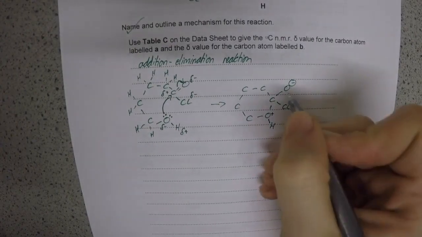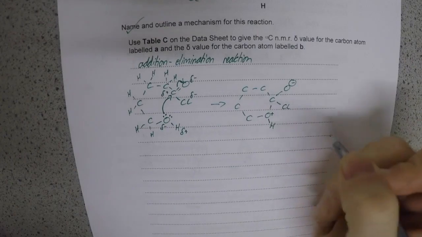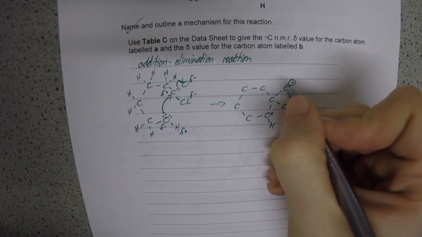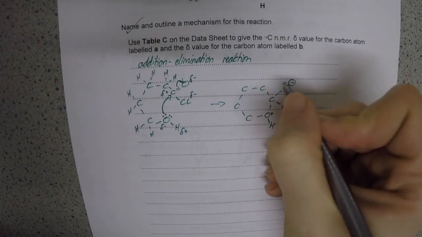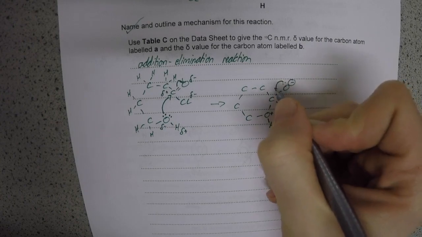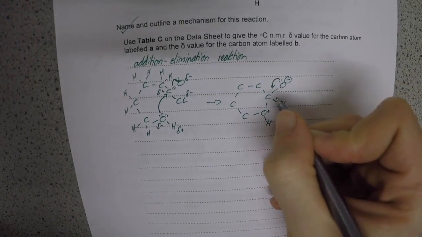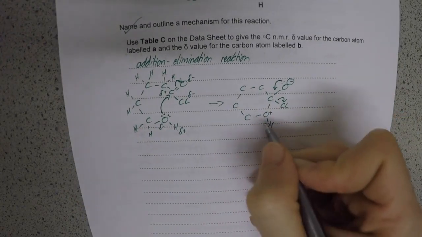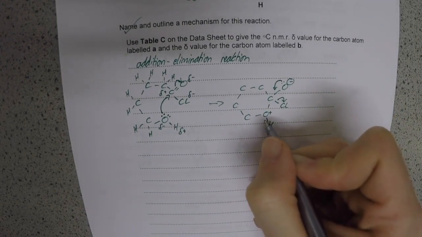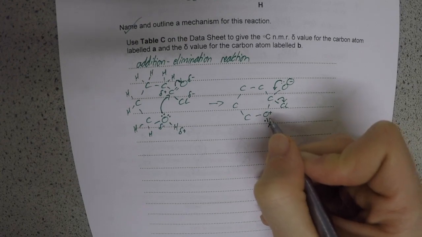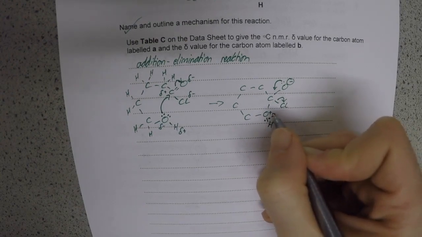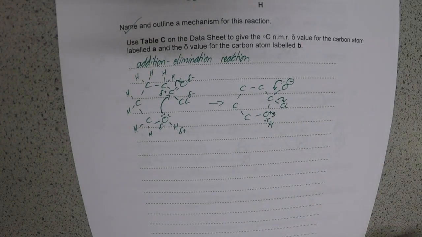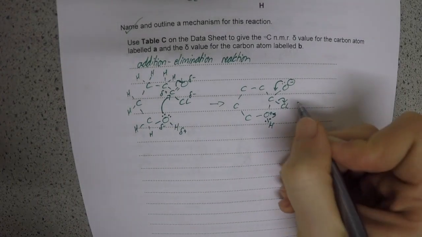So what's going to happen next? We've done our addition part, so now's for the elimination. So we're going to have a lone pair come back in, reform the double bond. That's going to kick out, so we're going to lose our chlorine. And I'm going to add it on this one as well. The electrons of this bond are going to go back in towards that positive charge, removing the hydrogen.